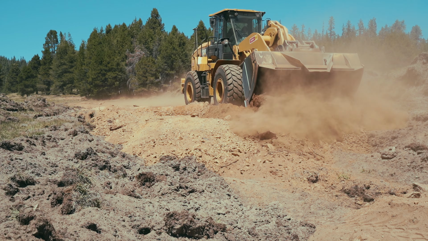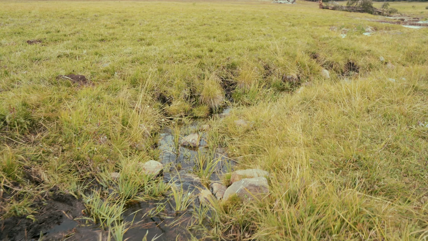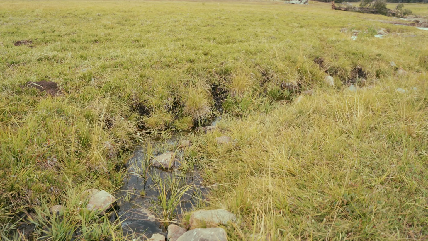Many of the channels we're filling actually were never a stream channel. They're an artificial feature that's likely a result of an old wagon trail, a cattle trail, possibly a motorcycle trail, that at some point captured water in a high flow event and became a new channel.